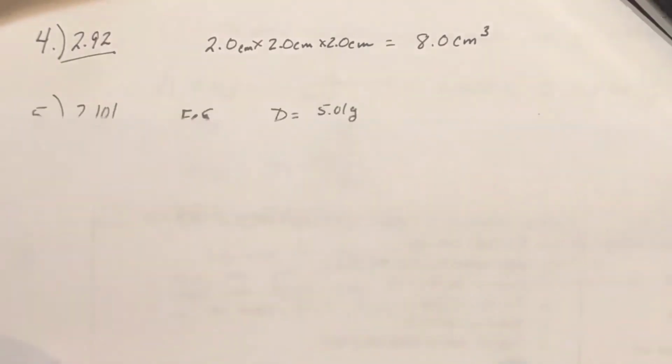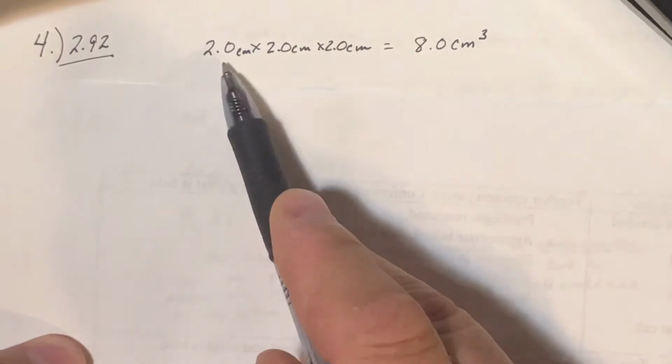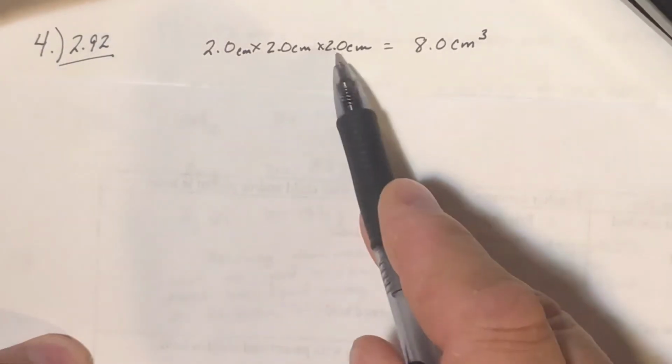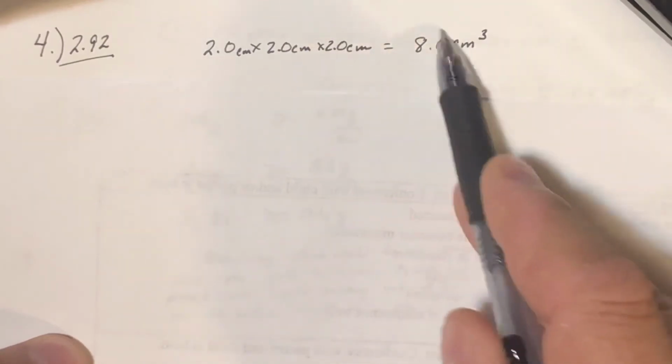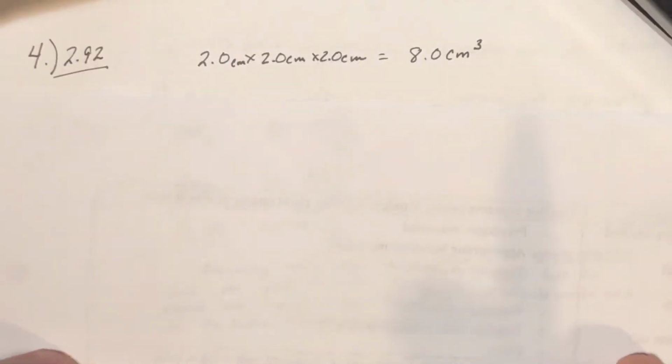Number 4. 2 centimeters times 2.0 times 2.0 times 2.0. 2 significant digits, 2 significant digits, 2 significant digits, and our answer is going to be 2 significant digits. Make sure you had cubic centimeters, okay? So that's worth 1 point.